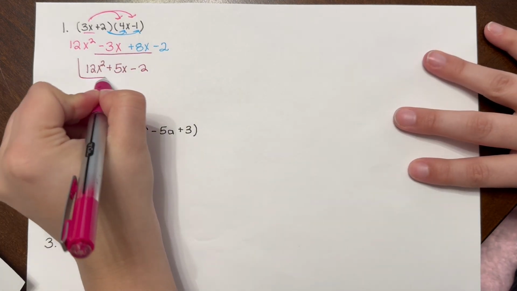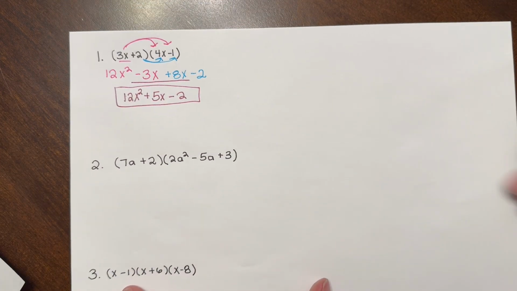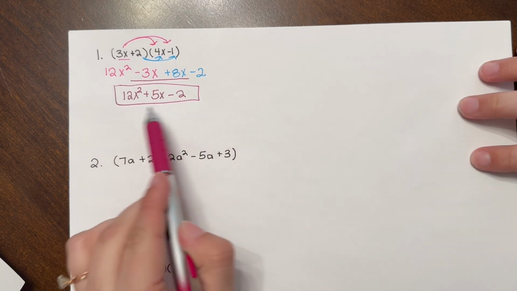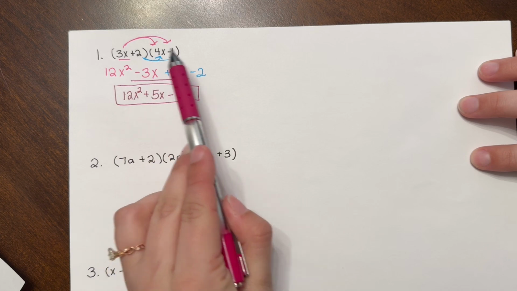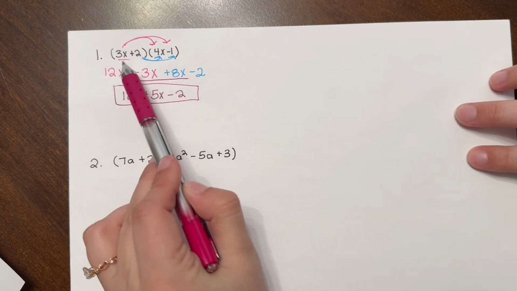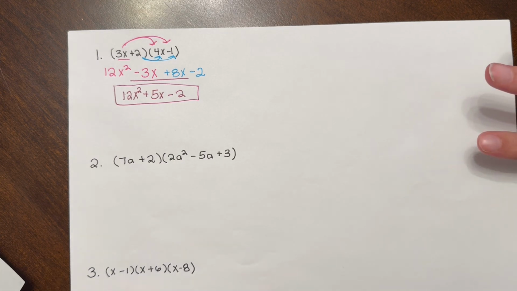I know it's hard to see since I'm left-handed, so I'll make sure to move so that you can see that. So 12x squared plus 5x minus 2, this is the multiplied version of 3x plus 2 times 4x minus 1. This is multiplying two binomials. These are binomials because they have two terms.